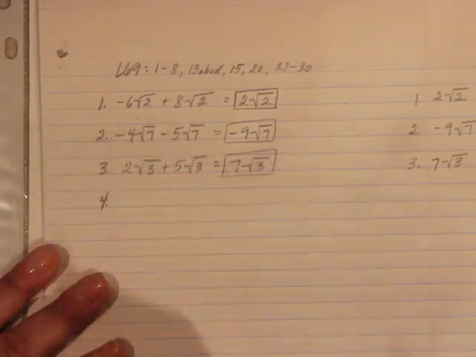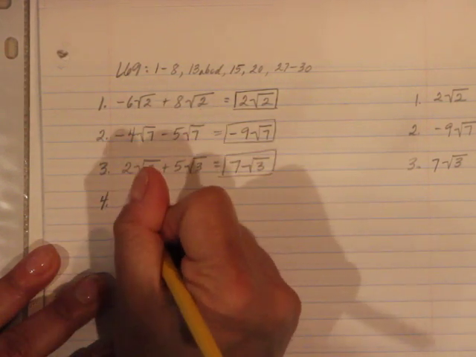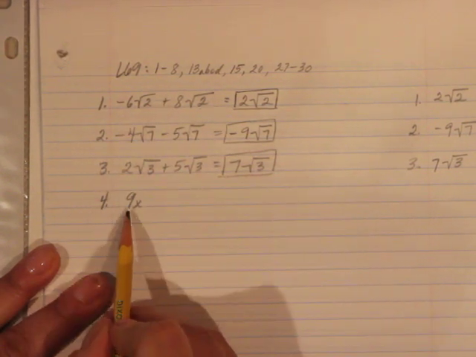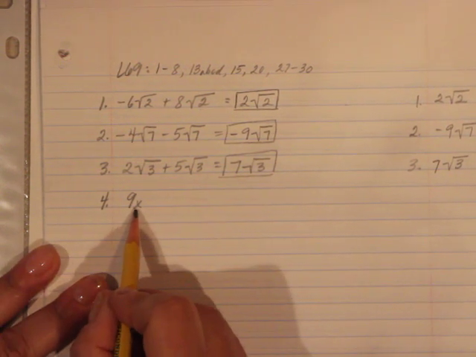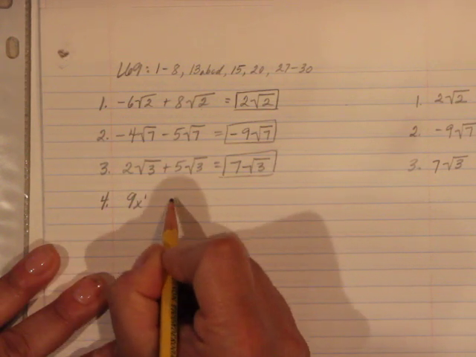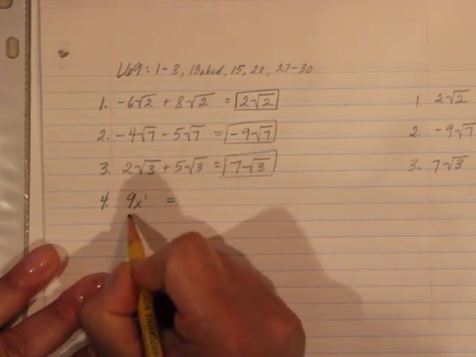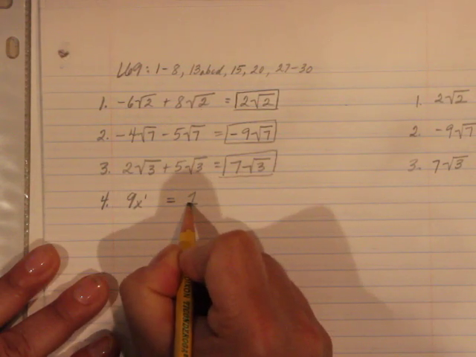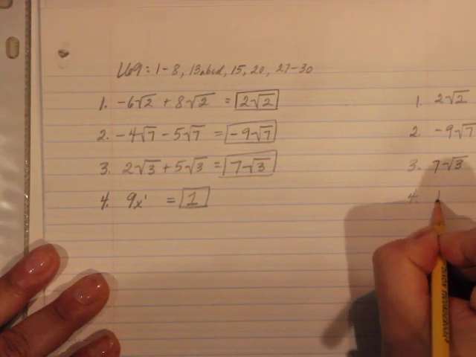Okay, number 4. Determine the degree. So the degree of this monomial, 9x: remember, coefficients do not have a degree. The only thing that has a degree is the variable, and this has an implied exponent of 1, which means that the degree is just the exponent there. So the degree of this monomial is 1. In my answer column, I just write 1.